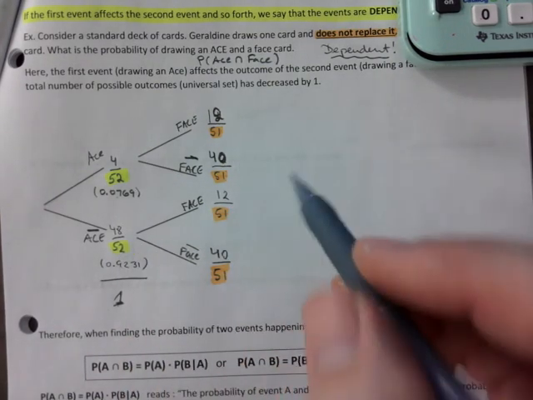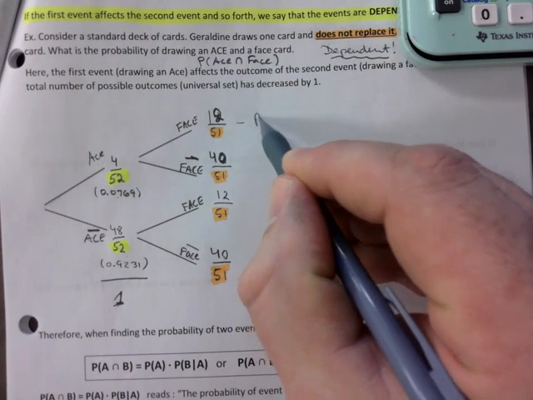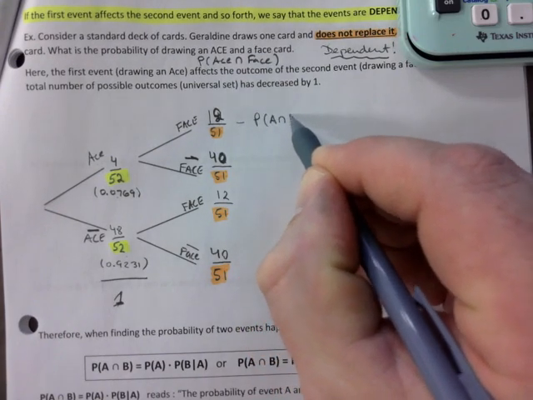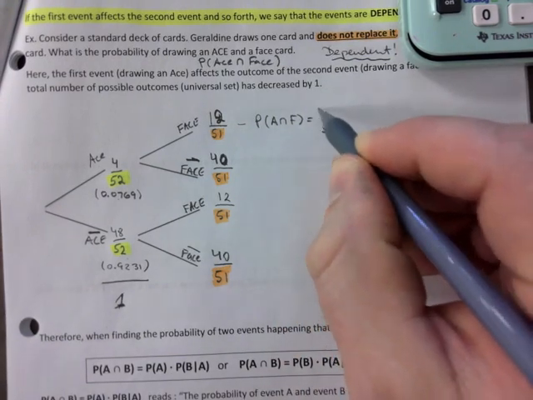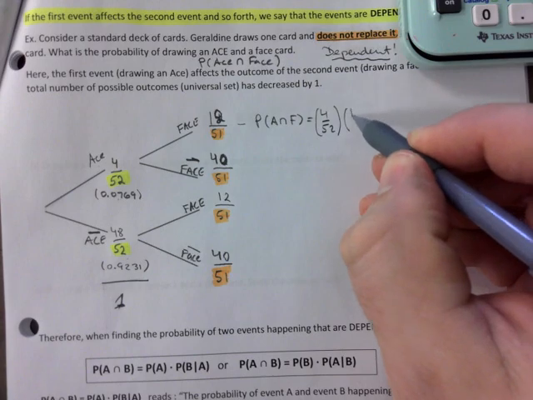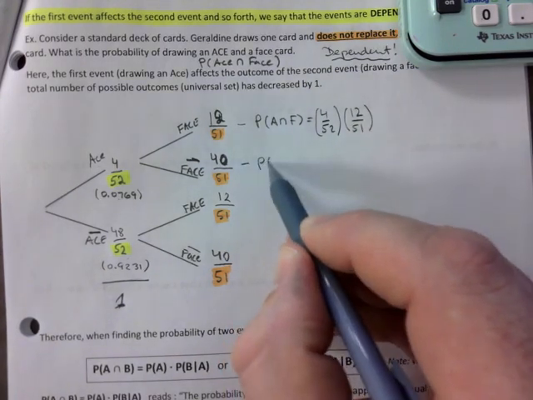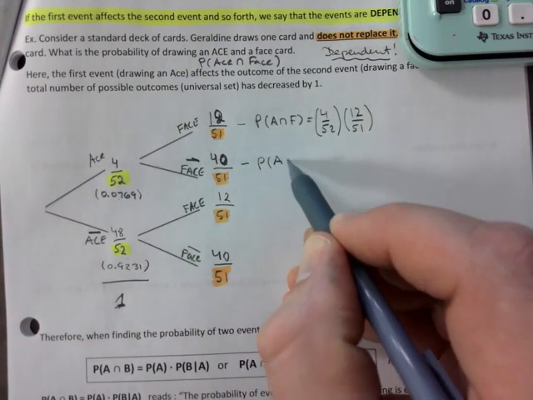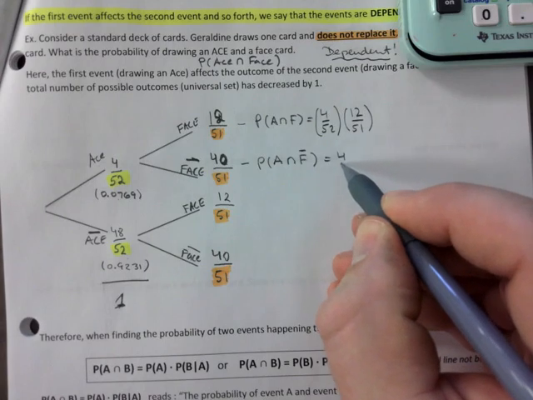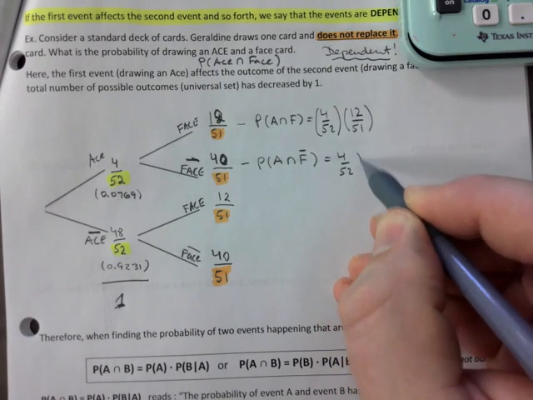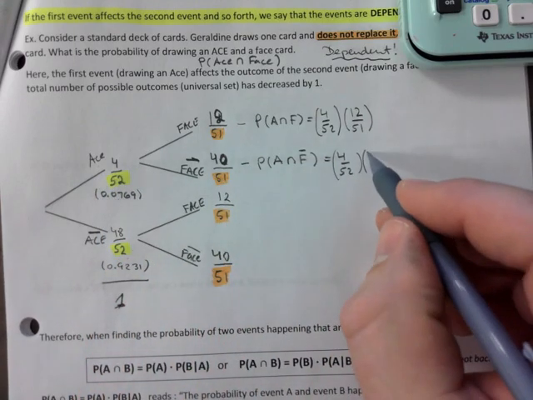But this isn't complete yet. I would like to say that on this branch is the probability of ace and face. It's 4 out of 52 times 12 out of 51. This is the probability of ace and not getting a face: 4 out of 52 because you're going down this branch, and 40 out of 51.